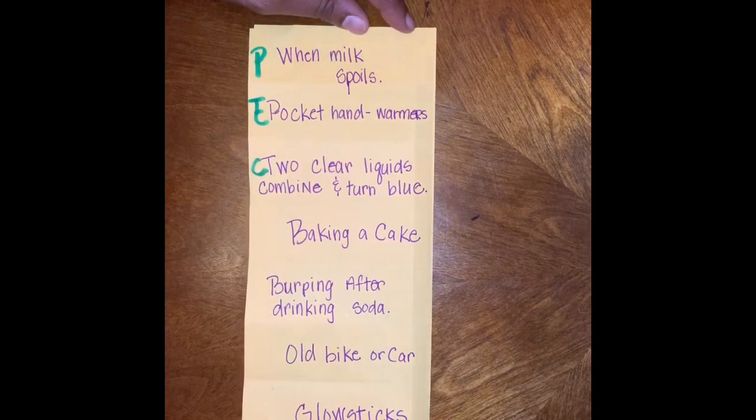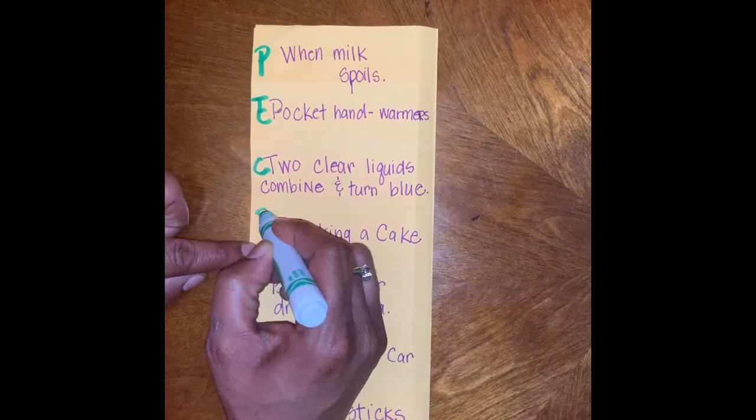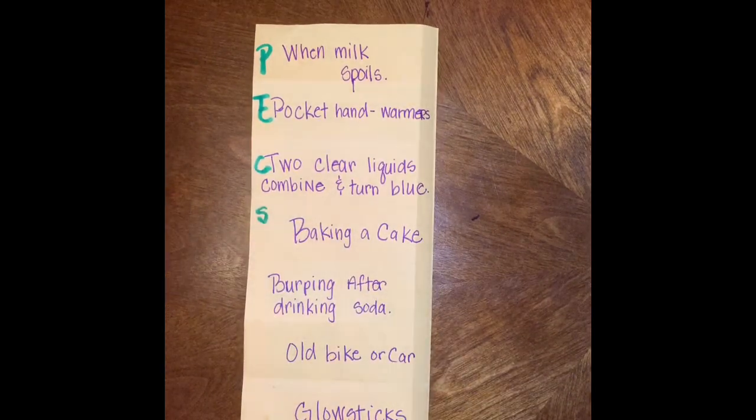The C for coughs. When we have two clear liquids and they combine, and it automatically will turn blue. That is an unexpected color change. The S for sneezes or smell. When we are smelling something, we know a chemical reaction has occurred. Our example is baking a cake.